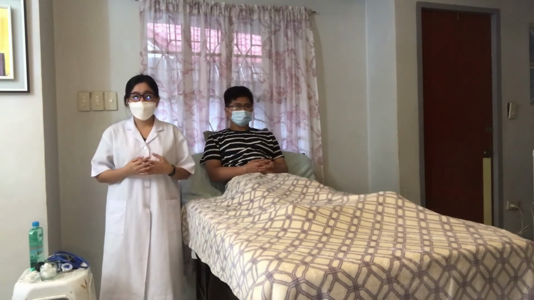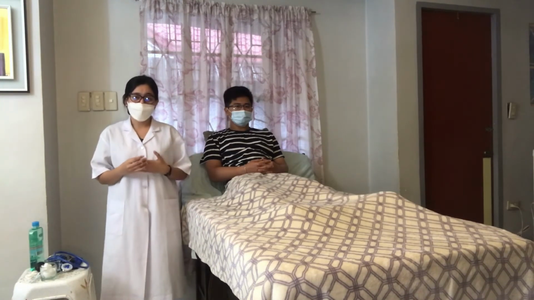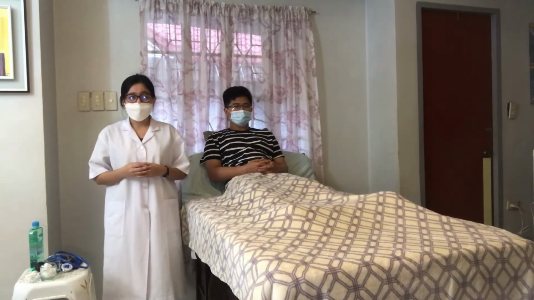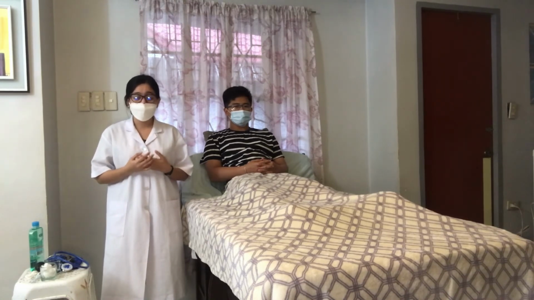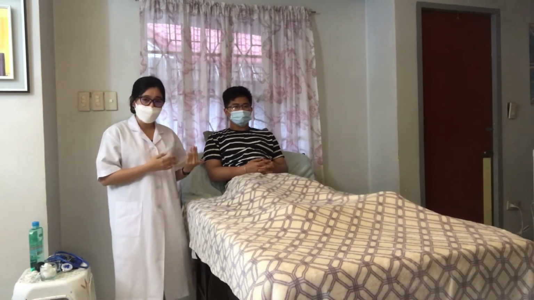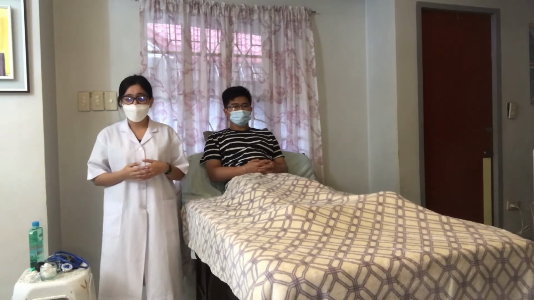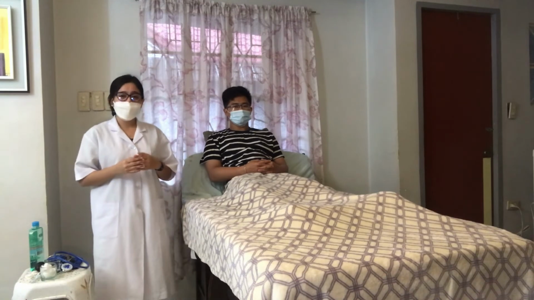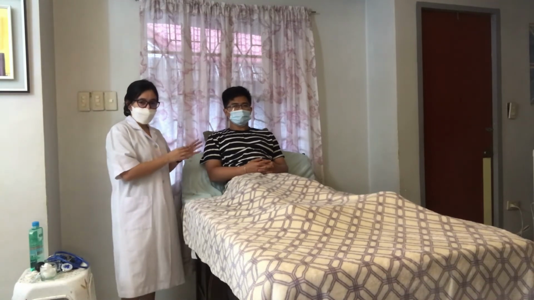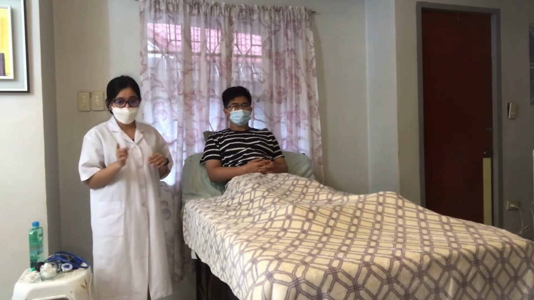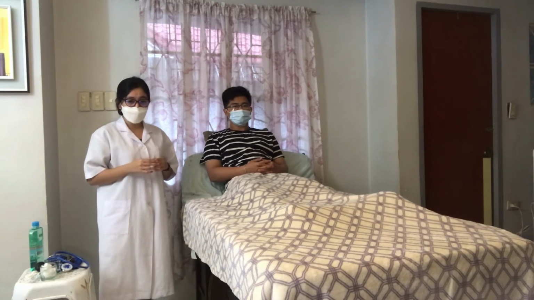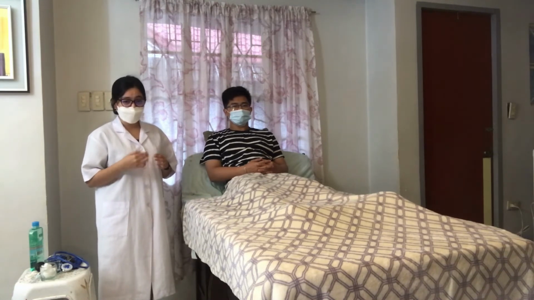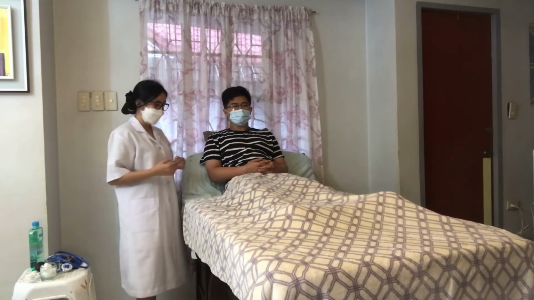So now, in taking the blood pressure of the patient, since we have already asked him if he has done any strenuous activity earlier and he answered that he was just resting, we can now proceed to taking his blood pressure since we no longer have to let him rest for about 10 to 15 minutes. So now, in taking the blood pressure, we must fold the patient's shirt sleeves or gown up to the shoulder, making sure that it is secured and will not fall to the brachial area.